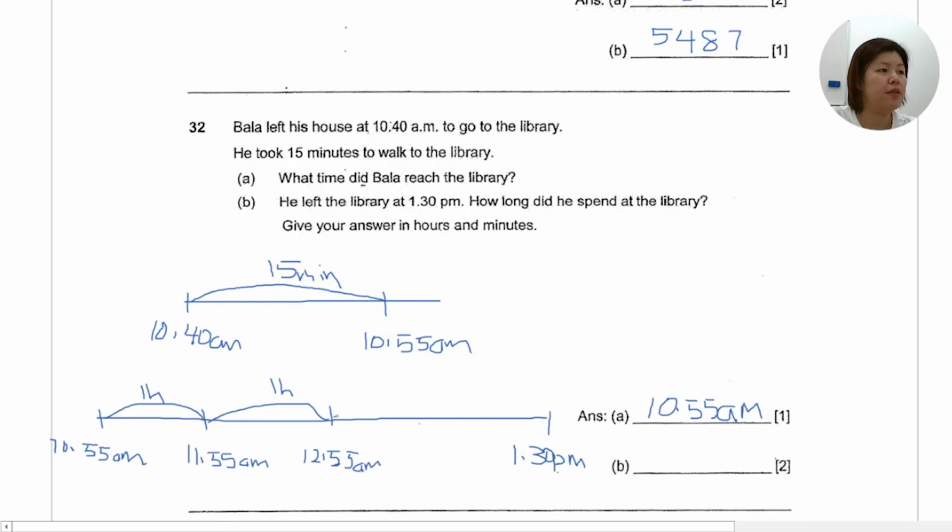Let's have a 5-minute, which is 1 p.m. Oh, this is p.m. 1 p.m. And here is 30 minutes.